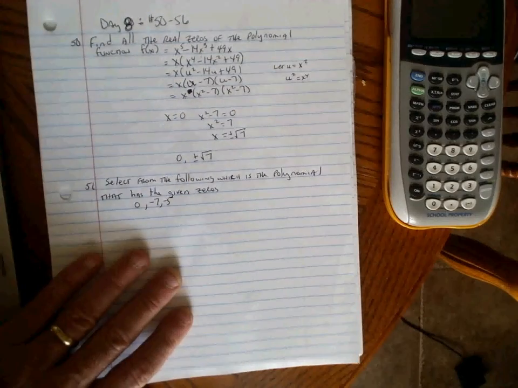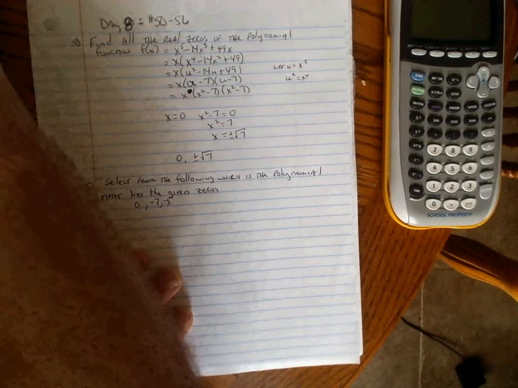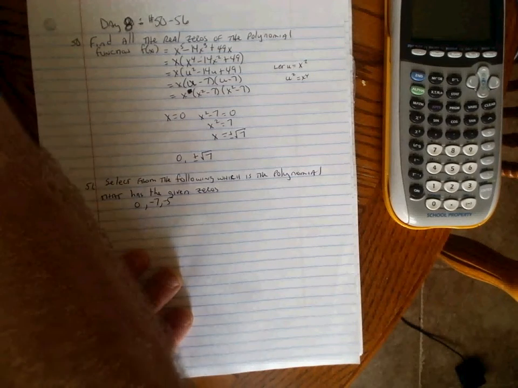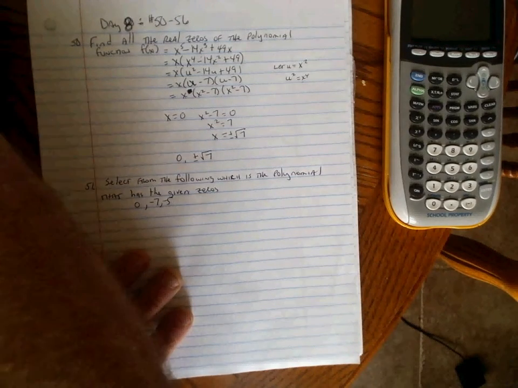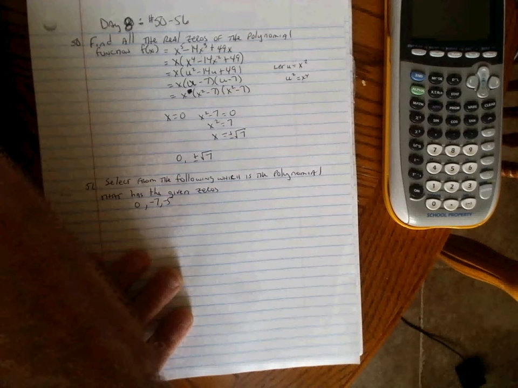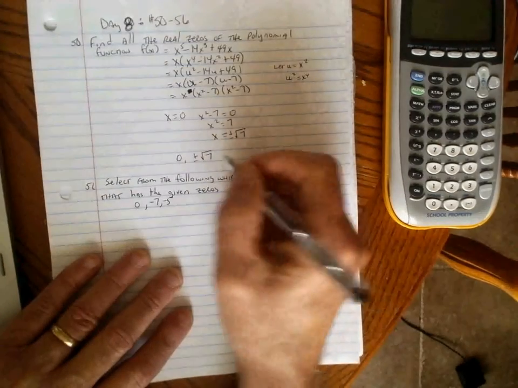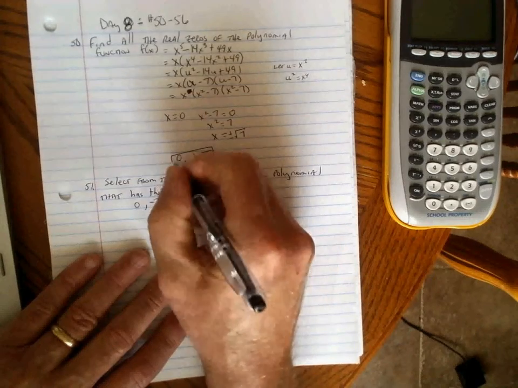When we look at our answer choices on number 50, sorry, scrolling down to get it. Zero and plus or minus square root of 7. That's answer A.